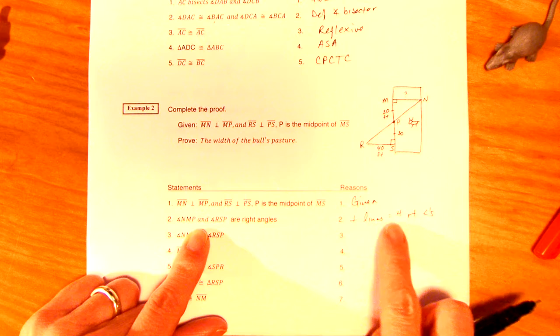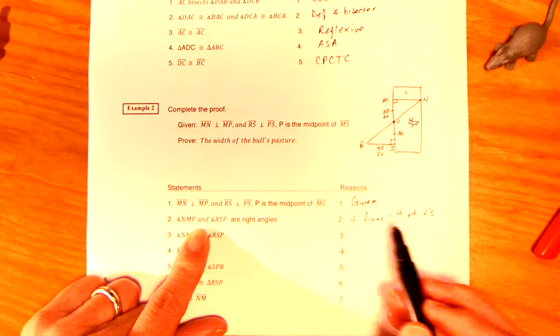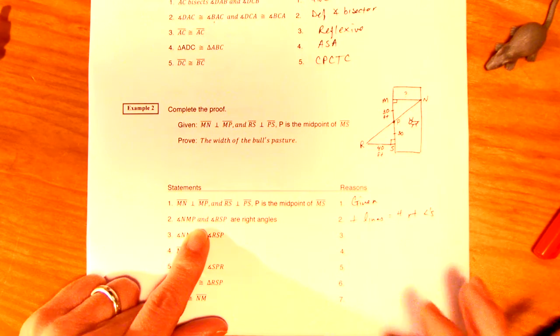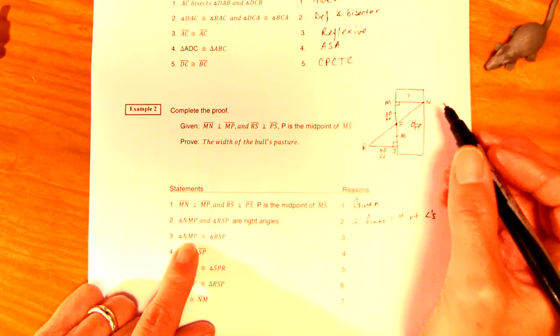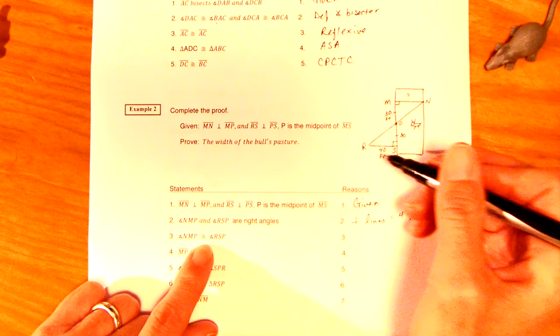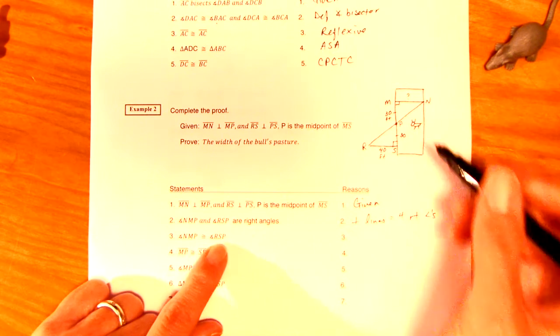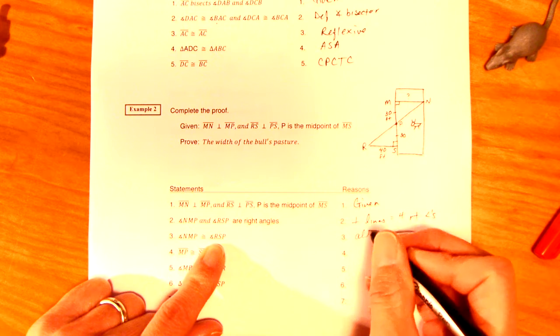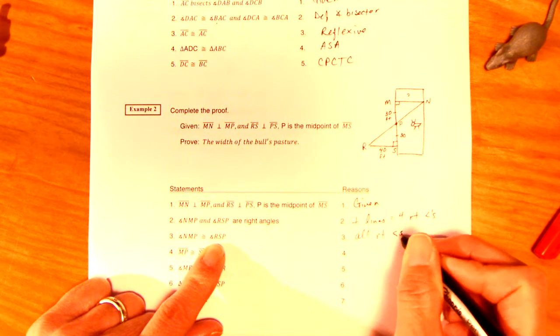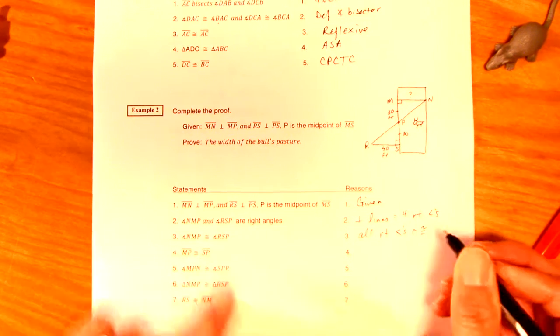So if you're not sure if it's a definition or a theorem or a postulate, just write down what it is. That's good enough. Okay, now angle NMP is congruent to angle RSP. Because if you have 2 right angles, they're congruent. So all right angles are congruent.